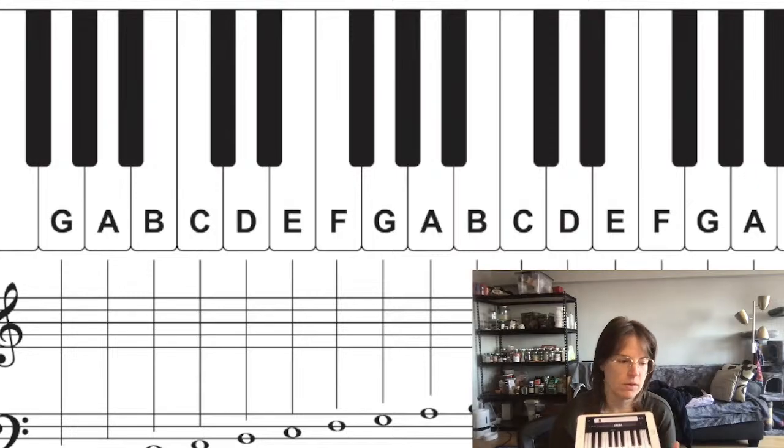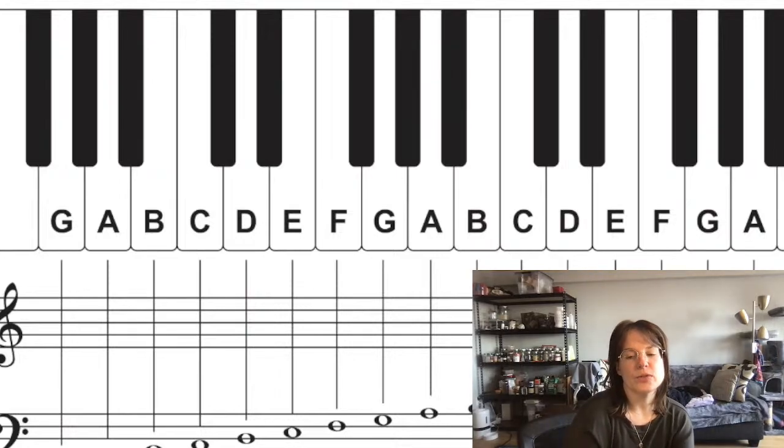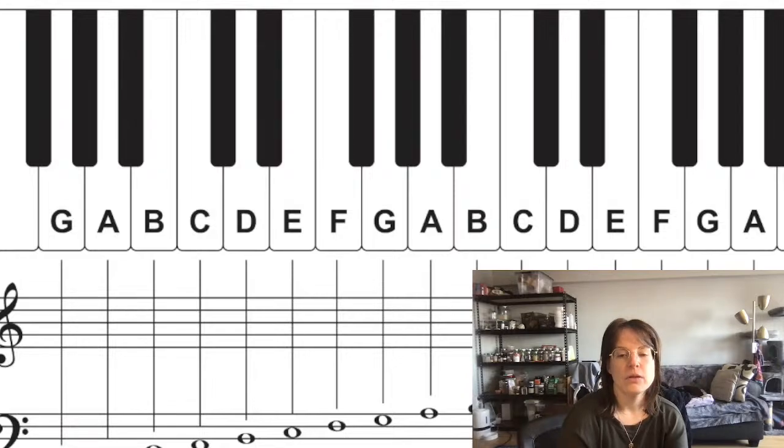Okay. So now we're finding a C major scale. So C becomes our one or our do. Then we have our re or two, second scale degree. This is a D in this key. Third scale degree, mi or the E. Fourth scale degree, F or fa.